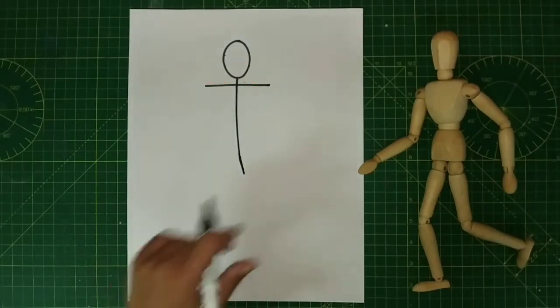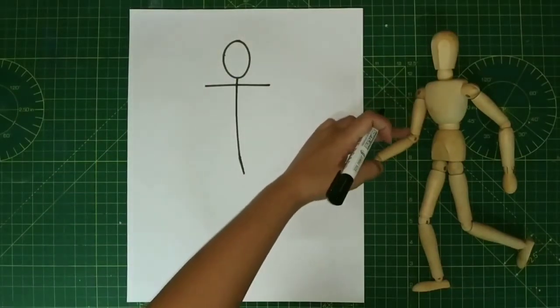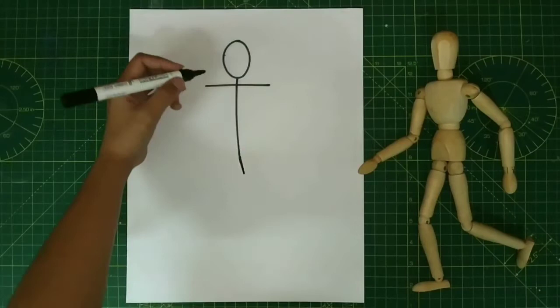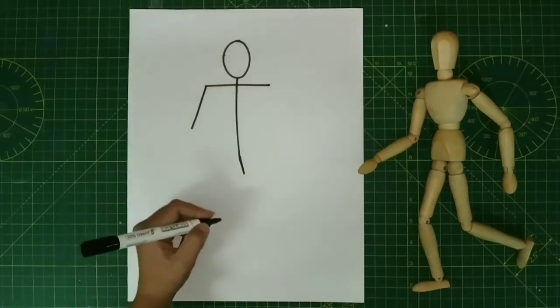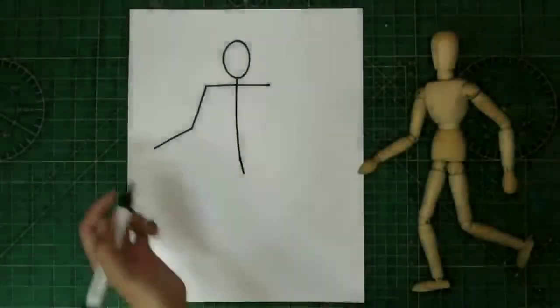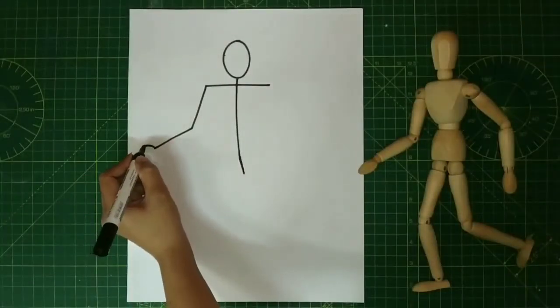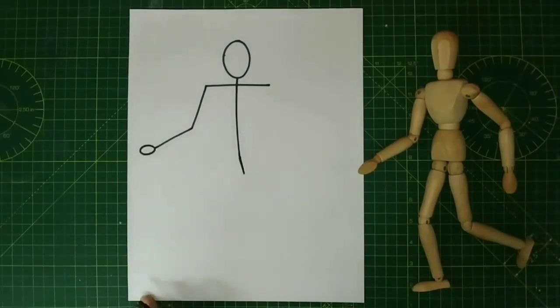Okay, now let's come to the hand. And here you can see one slanting line, then again one more slanting line for the hand. So let's draw this slanting line, then one more slanting line. And then the palm. And for the palm, here we are using an oval shape.